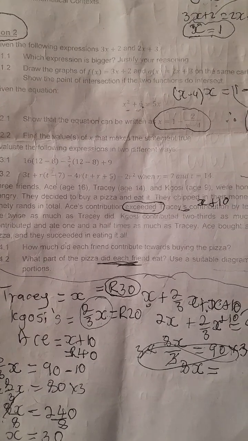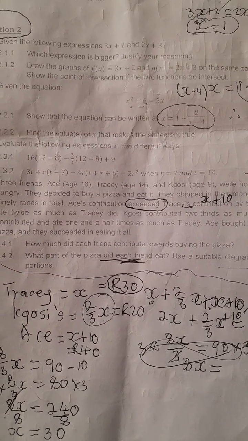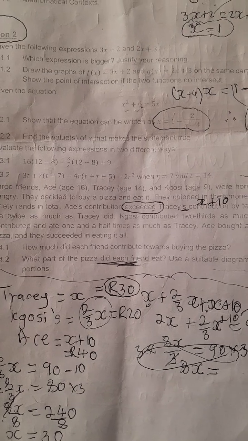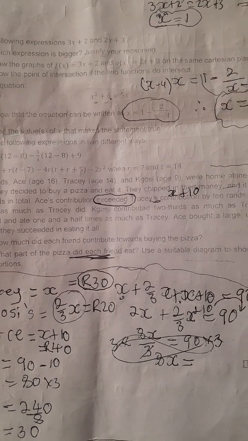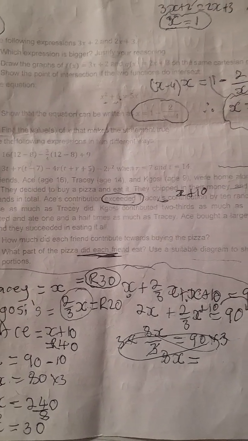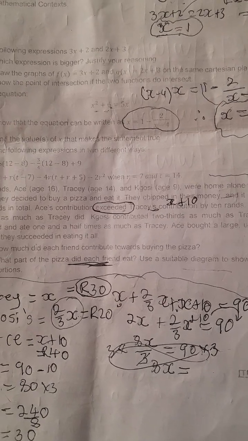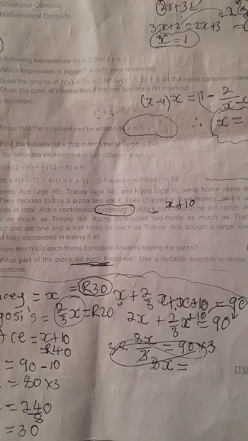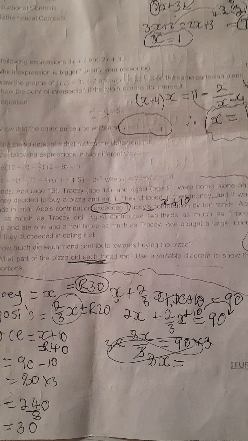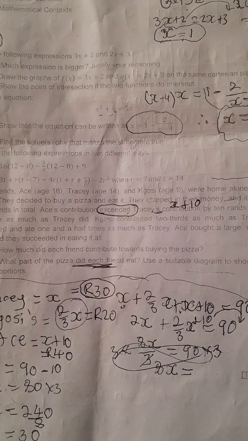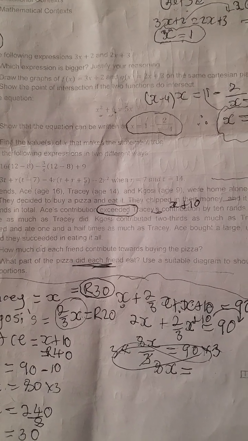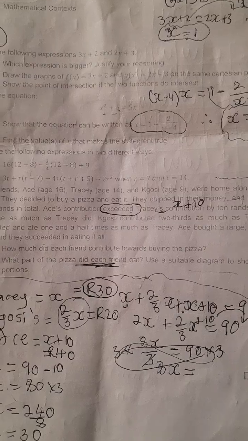Now we saw that each contributed a certain amount. What part of the pizza did each eat? Use a suitable diagram to show the portions. Since we're working with fractions, we can use a pie chart, which is a suitable diagram, but use any suitable diagram of your choice.